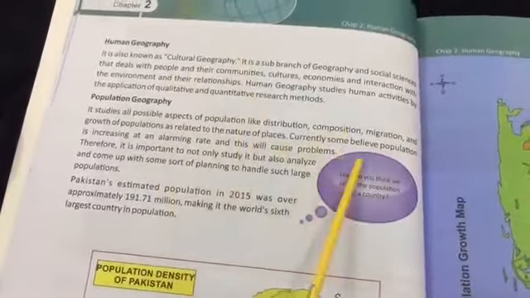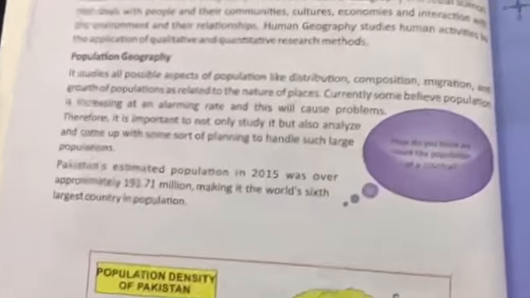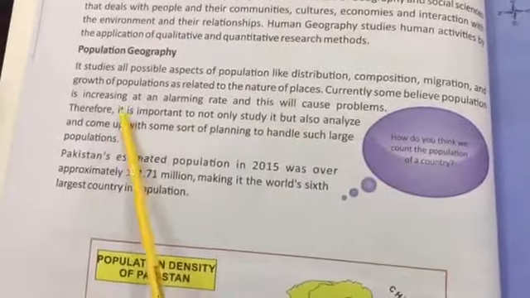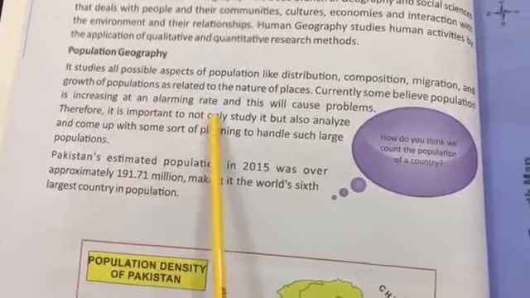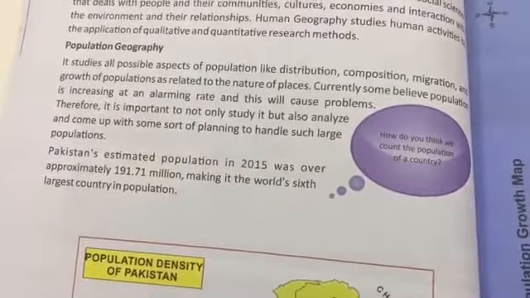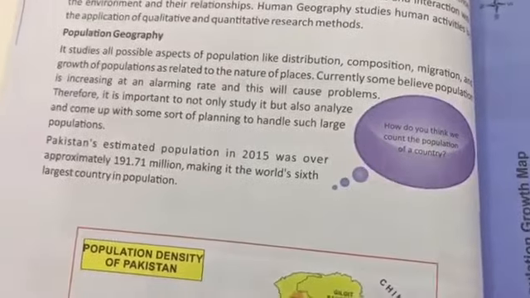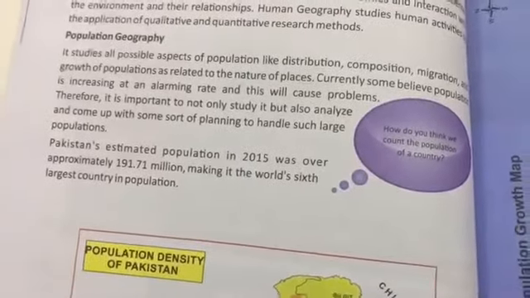Currently it is also believed that the population is increasing at an alarming rate, like the human population is increasing at a very rapid speed.